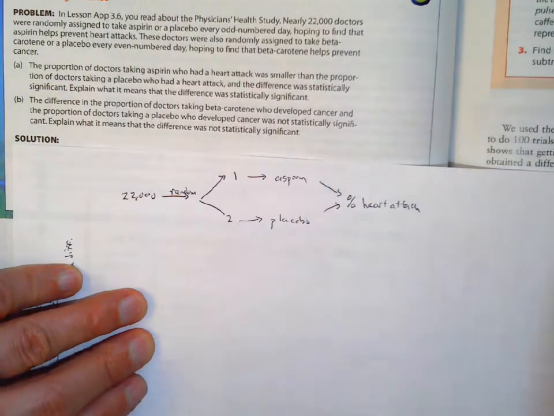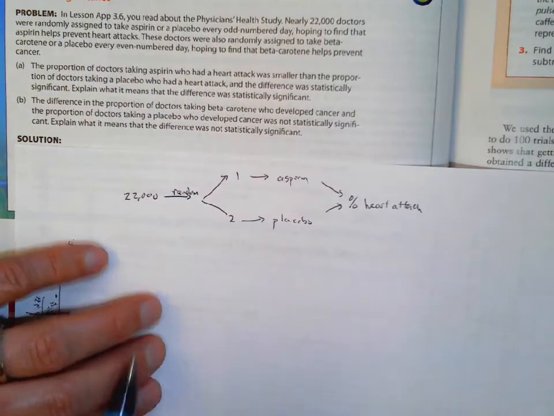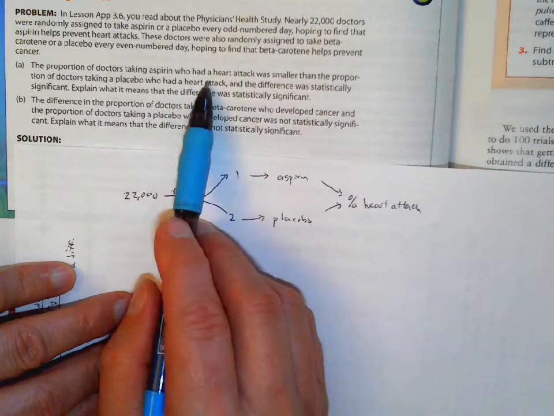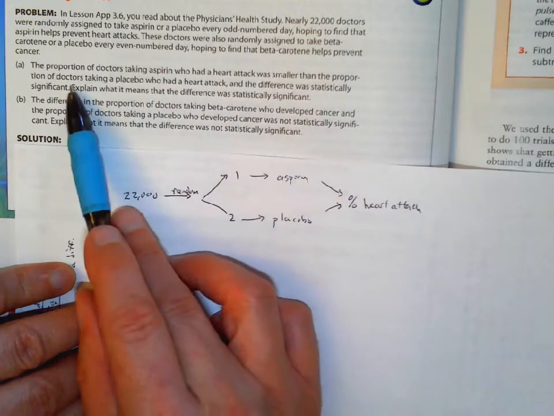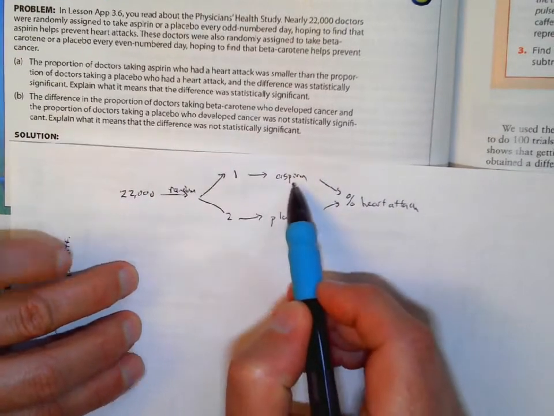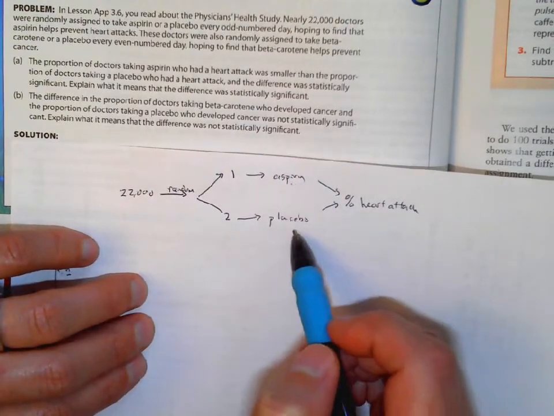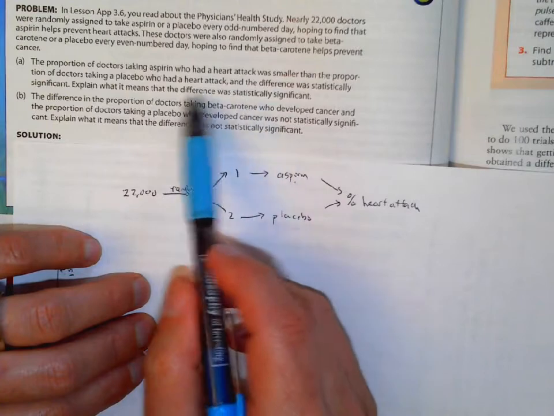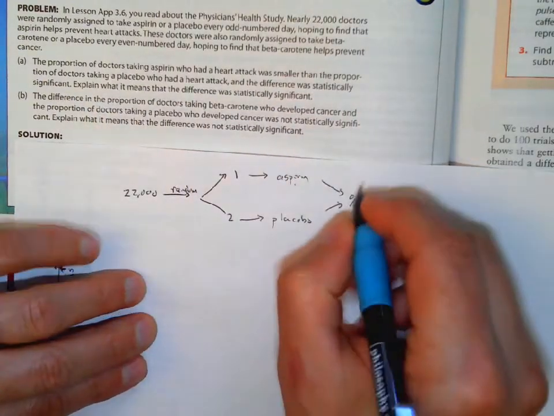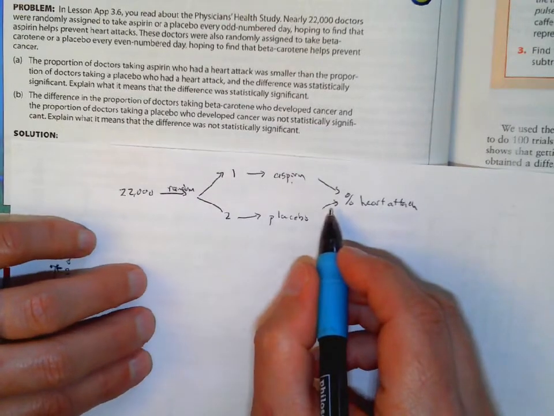Okay? Now, let's take that one first. The proportion of doctors taking aspirin who had a heart attack was smaller than the proportion of them that took the placebo. So fewer people had a heart attack here than there. The difference was statistically significant. So it is statistically significant. So what does that mean?